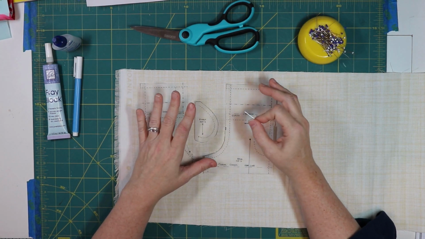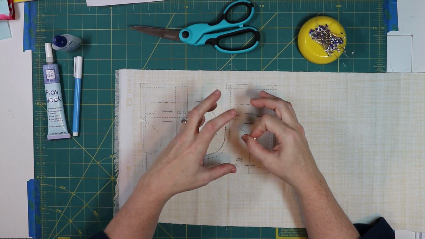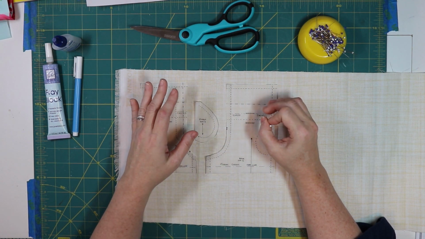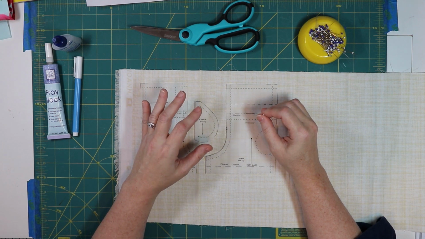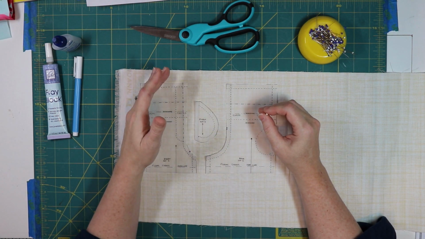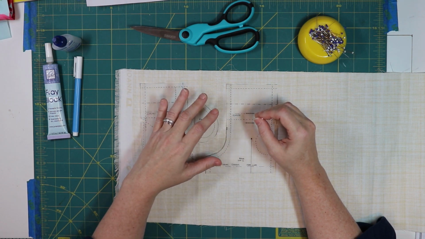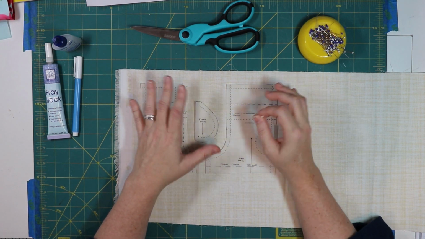Now, we don't want to put so many pins in it that we just pucker up and have a pin cushion for our pattern piece. But we want to make sure that we use enough pins that we can move the fabric and this little sandwich around to get into some of the smaller cuts without it shifting on the fabric.